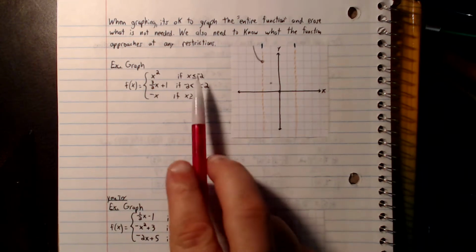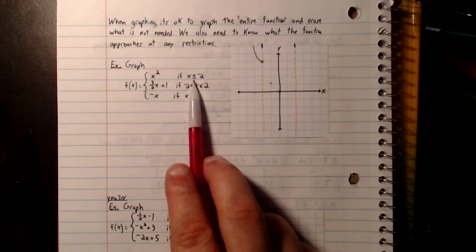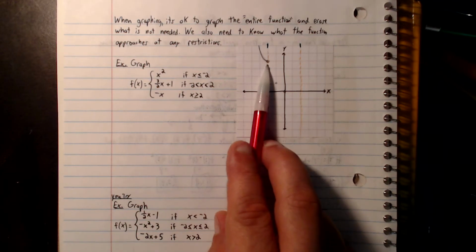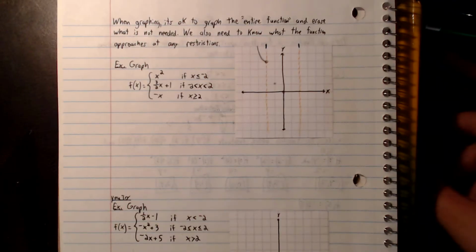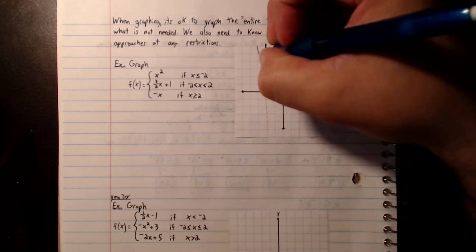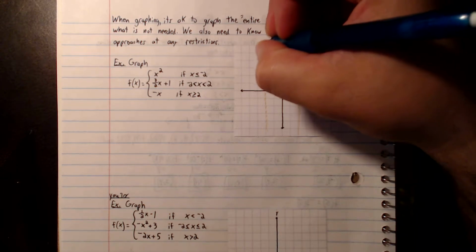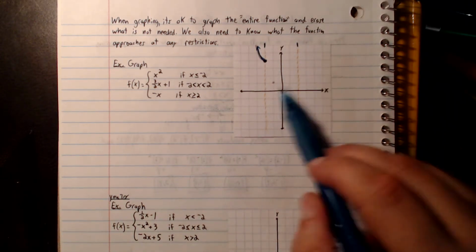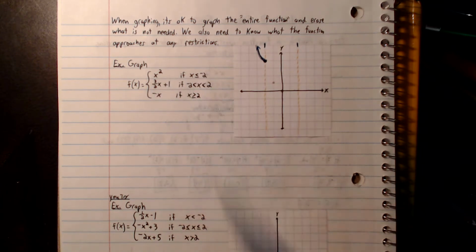And because I'm allowed to include negative 2 in this function, I know that that should be a filled in circle. So my final solution, I have a point right here, and it's going up like this. I don't need to draw the rest of this over here, because it only stops at negative 2.